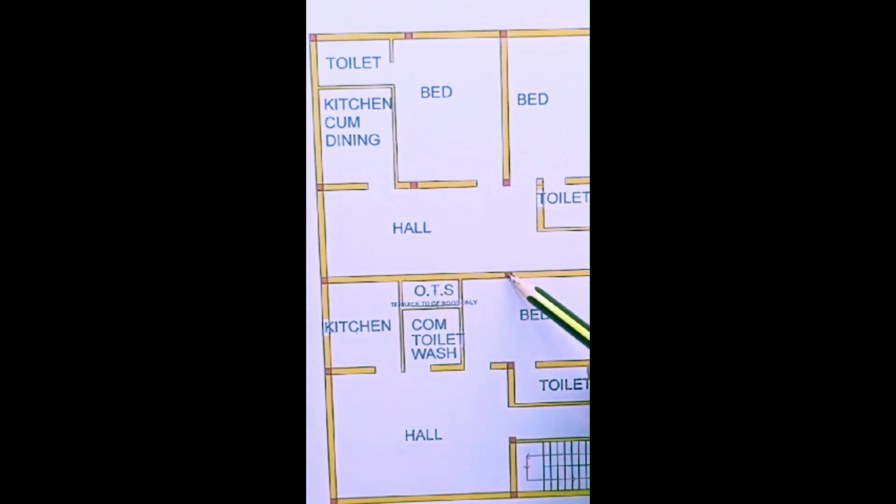This column is kept here, and the beam will run in this position. You may have a doubt about this. On the first floor they will provide a false ceiling for this bedroom so the ceiling will not look ugly. Wherever the beam becomes exposed, a false ceiling will be provided.